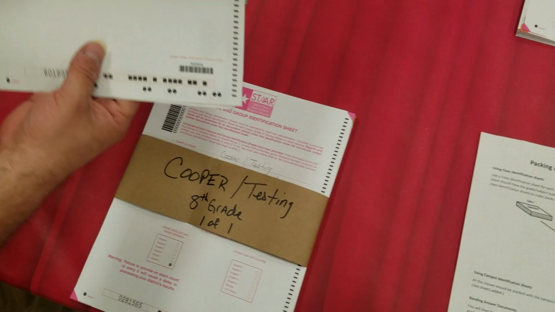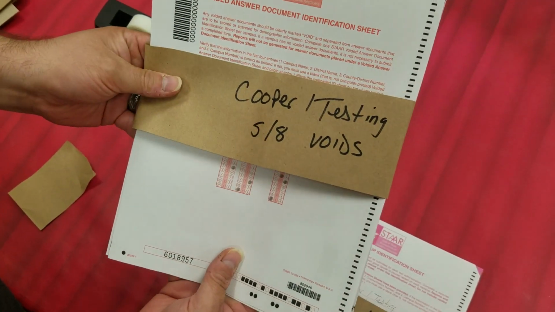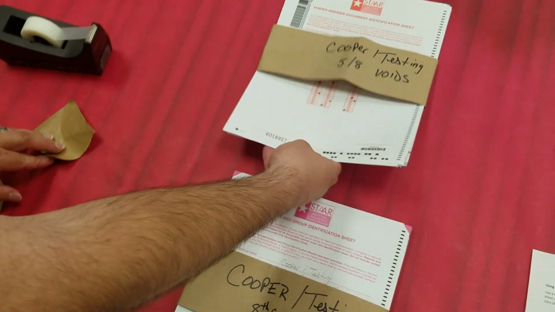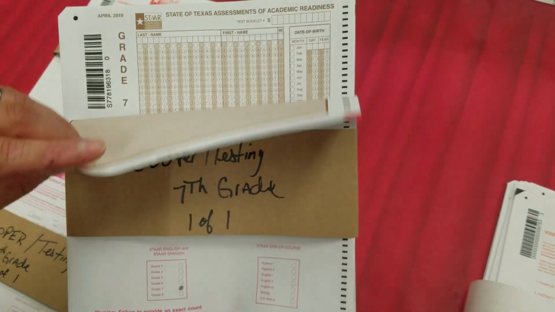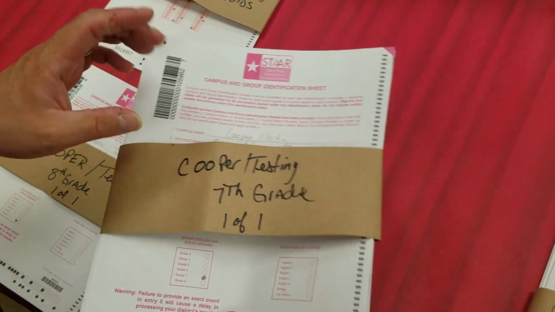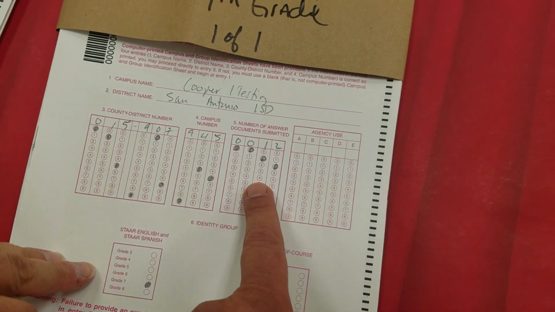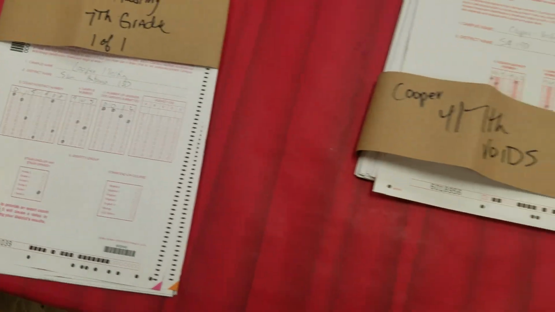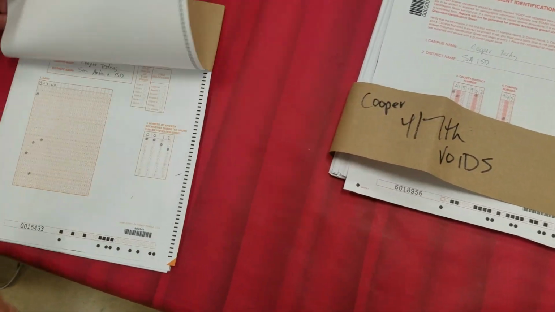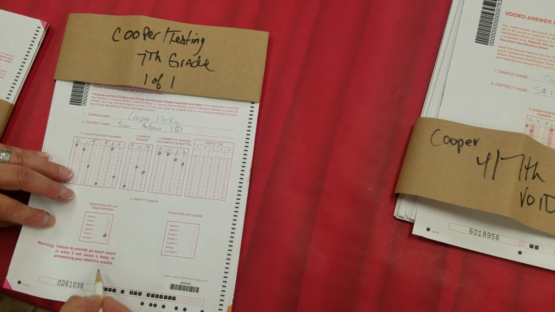You're also going to have one, depending on your campus, if you're an academy, you're going to have voids like you see here, 5th and 8th grade voids. Those can go together just like you see. You're going to have testing 7th grade, 1 of 1. Again, we fill it out. We put in our total, and our total matches our campus sheet. And we also want to make sure that we indicate the grade level on there.